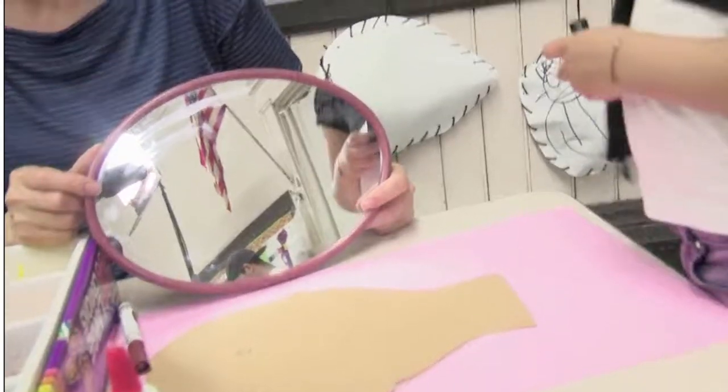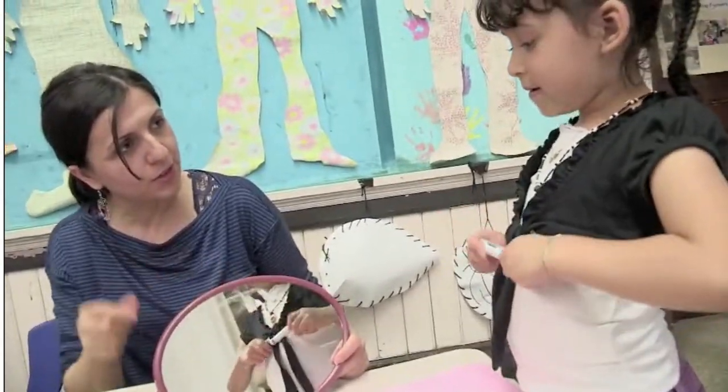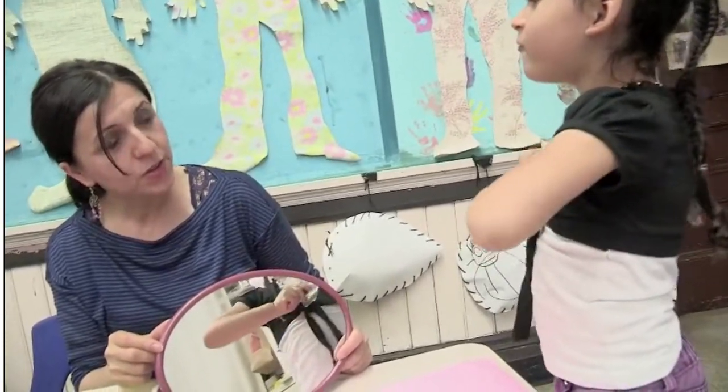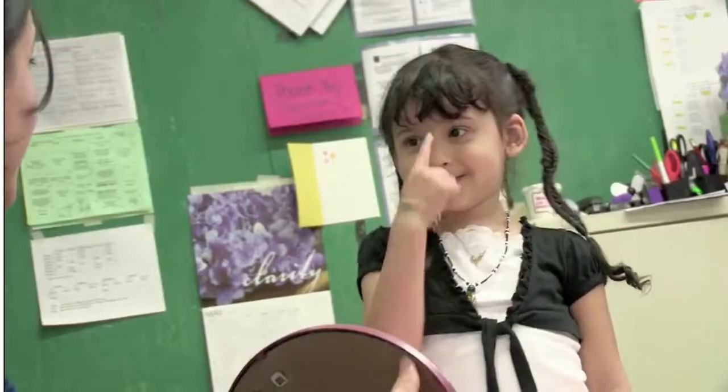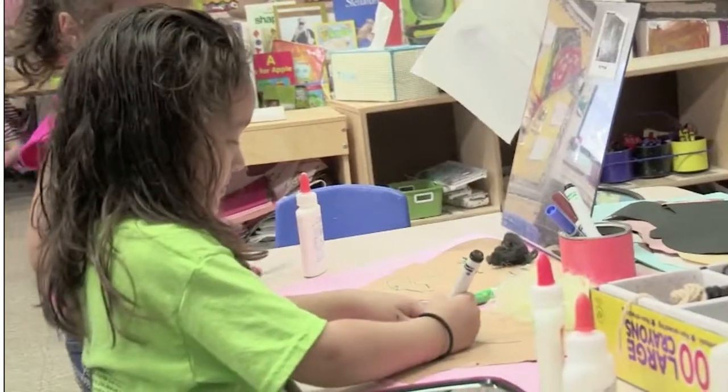What kind of eyebrows do you have? What color eyes do you have? And what else do you have? What else do you see on your face? Your mouth. Can you draw your mouth? We all have hair, we all have eyes, and we all have mouths. So the features are the same.